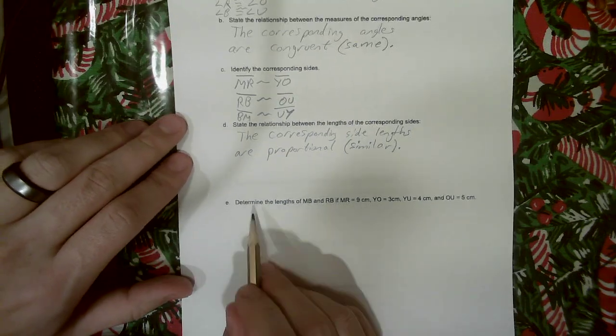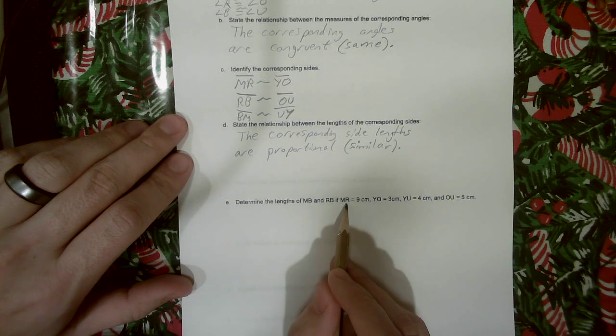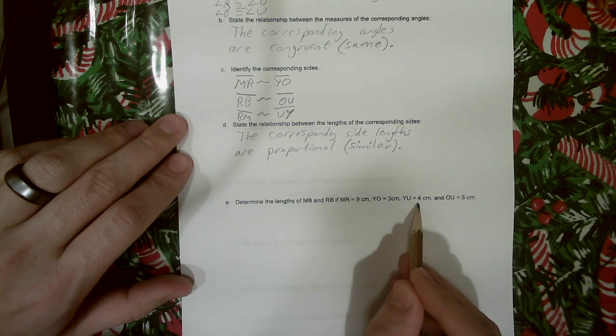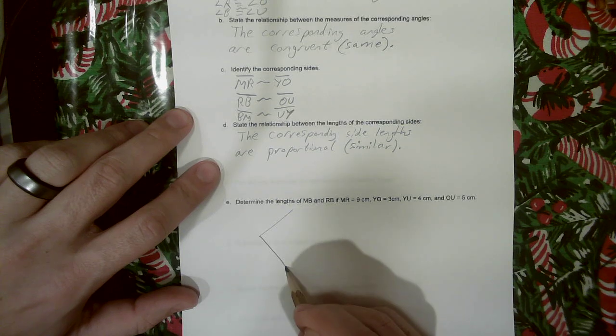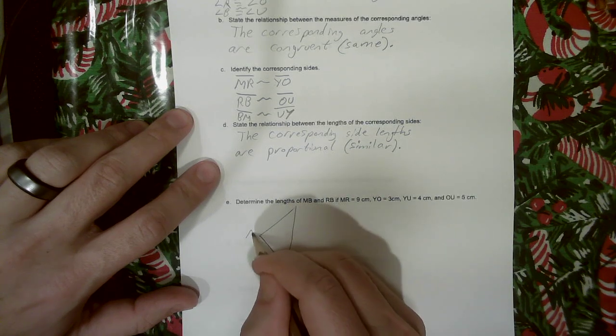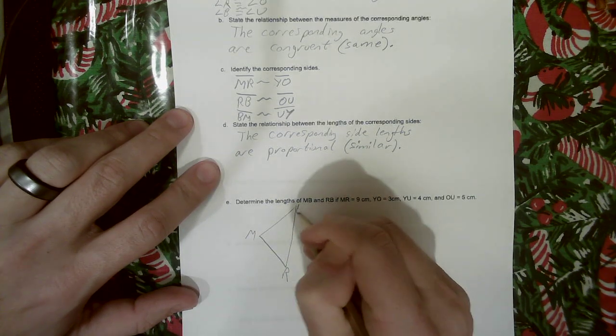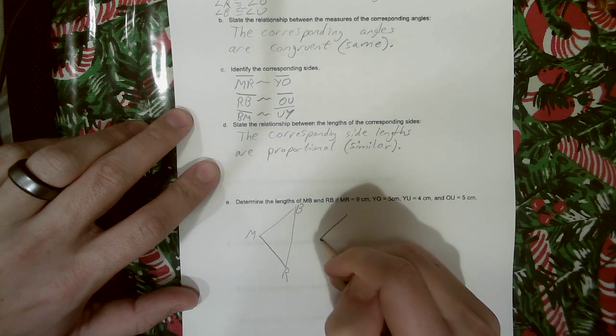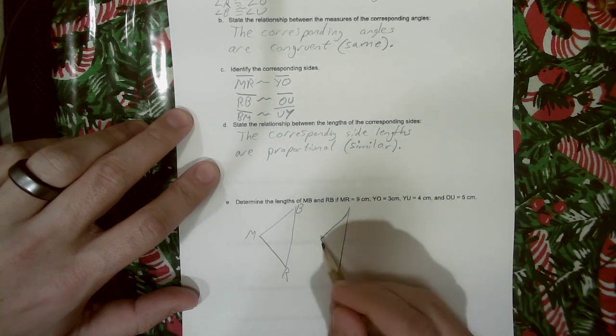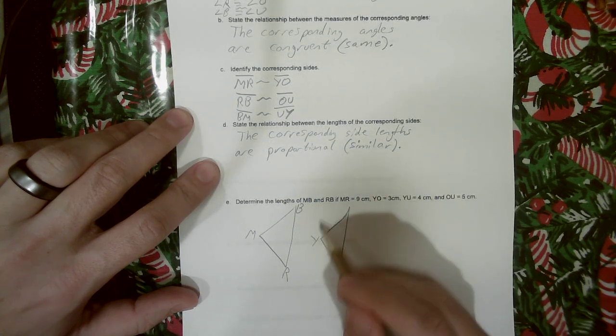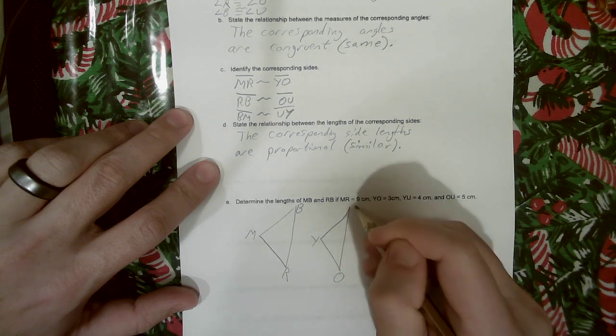All right, last one here. Determine the lengths of MB and RB if MR is 9, YO is 3, YU is 4, OU is 5. I'm going to use that same drawing, but move it down here. And make sure to go in the same order. MRB. And on my other triangle, I have to be in the same order. I have to go YOU. I cannot go in the reverse order.